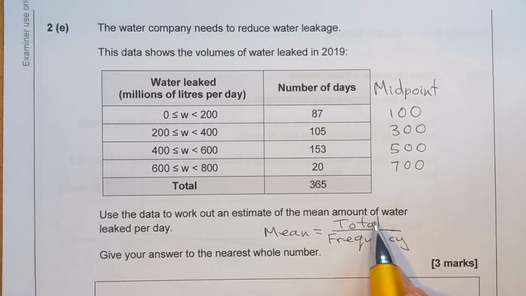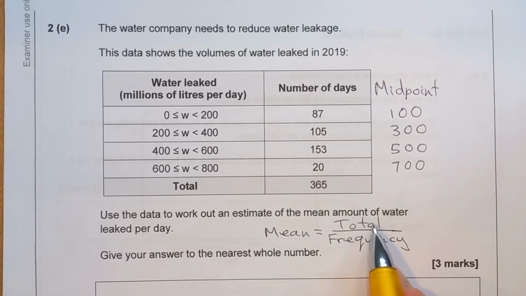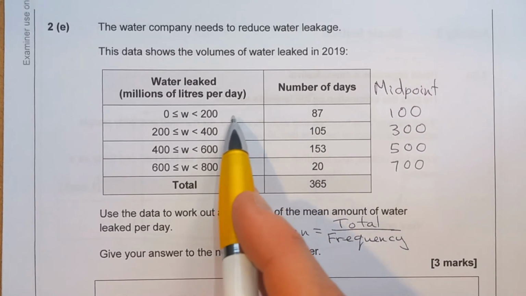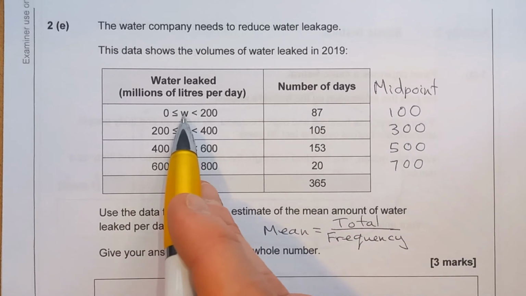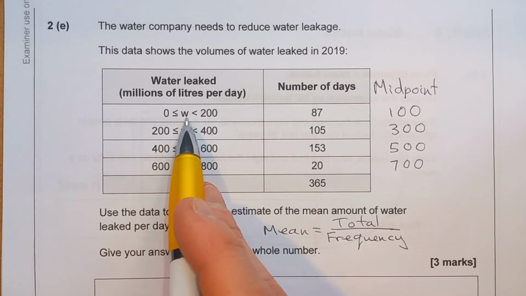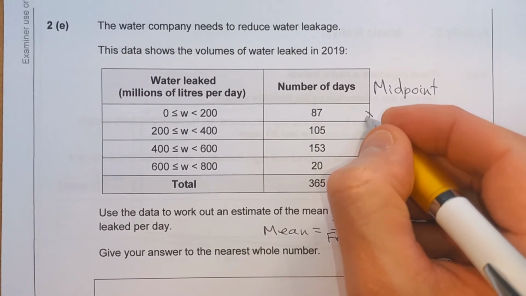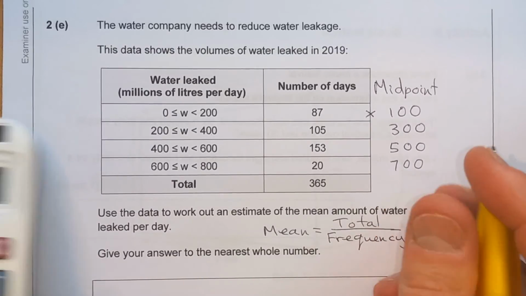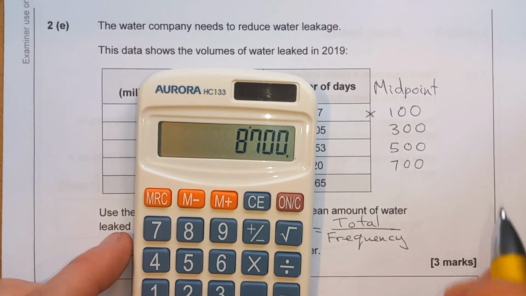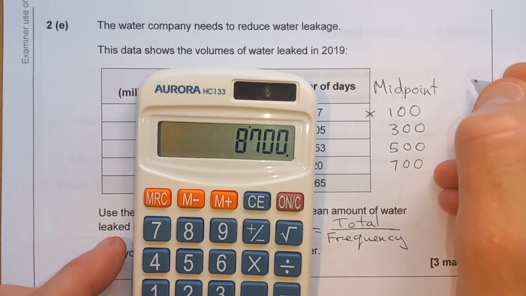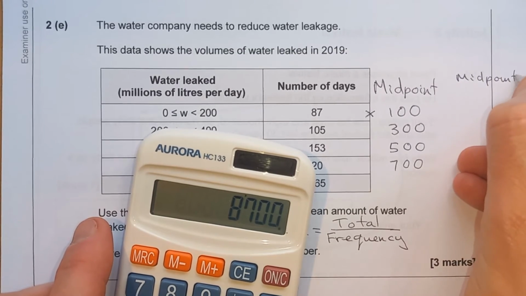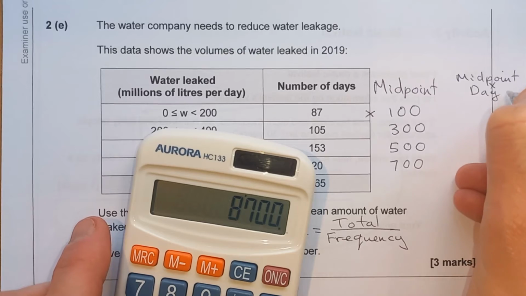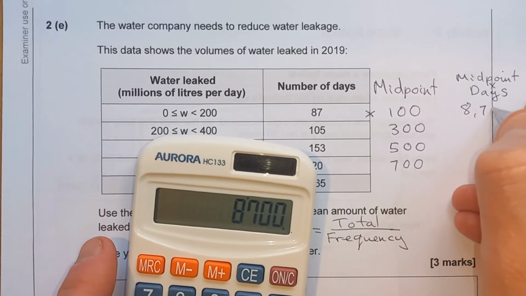So when we're talking about the total, it's the total amount of water leaked in the whole year. So the first thing we need to do is say, how much water was leaked in each of these periods? So for 87 days, if our midpoint is 100 million litres leaked in a day, and there's 87 days, we're going to need to do 87 times 100, and we can call this midpoint times days. So we're going to have 8,700.